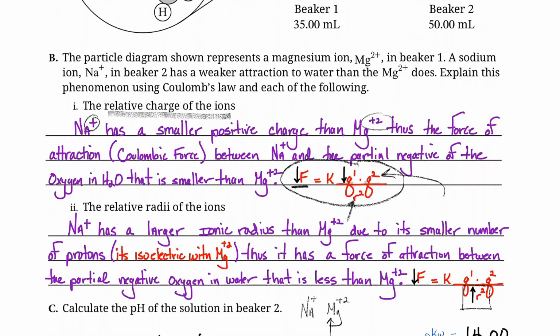That's why the denominator becomes bigger for sodium, and the force of attraction has to be less mathematically. So that's the second part: the distance is greater in sodium. In this question, you had to figure out that sodium ions were larger. They didn't expect you to explain like I did, but again, I'm just using this opportunity to teach that.